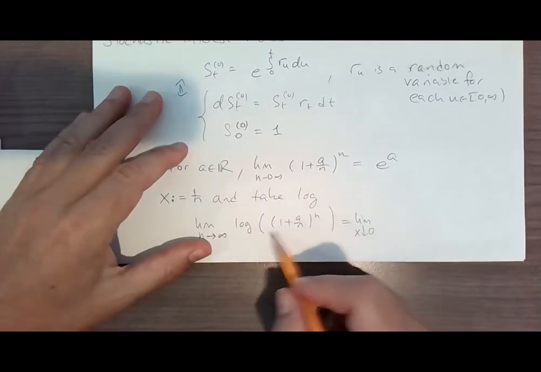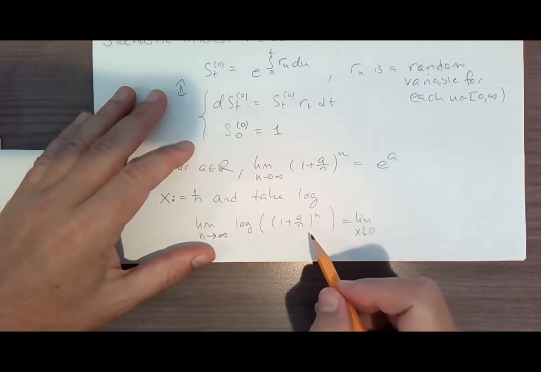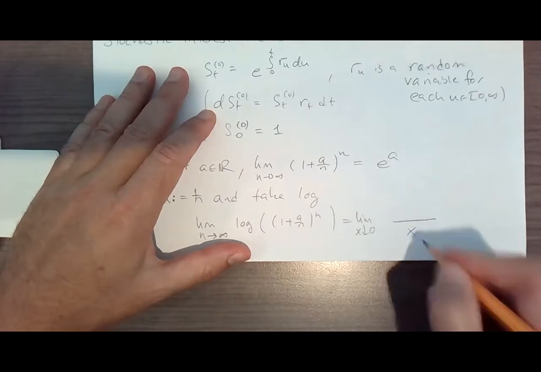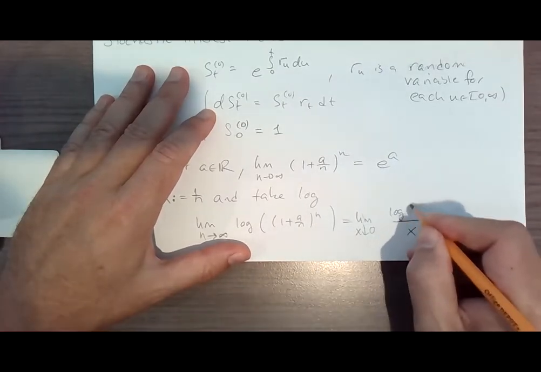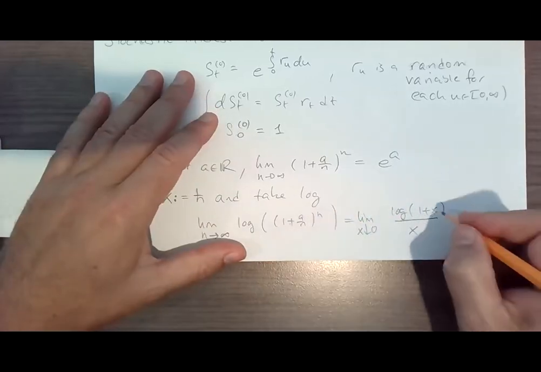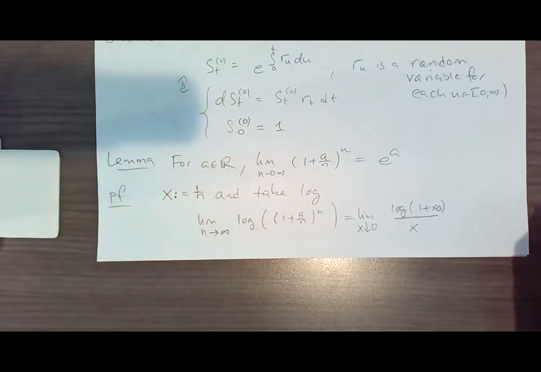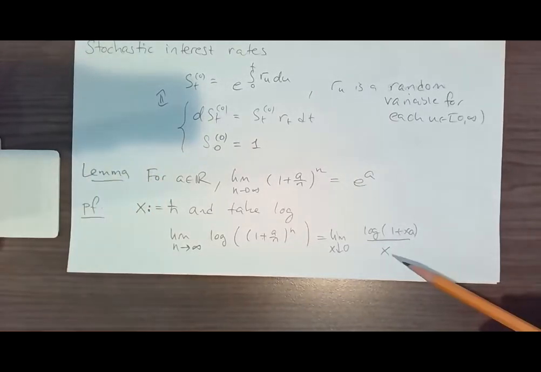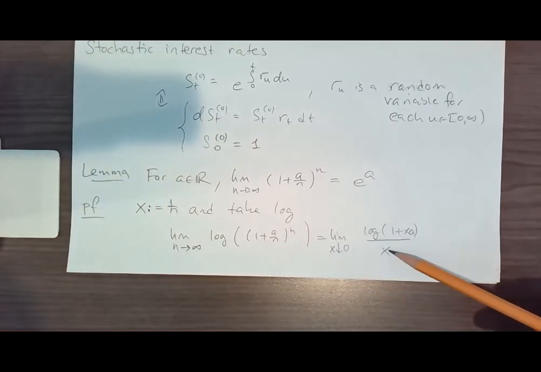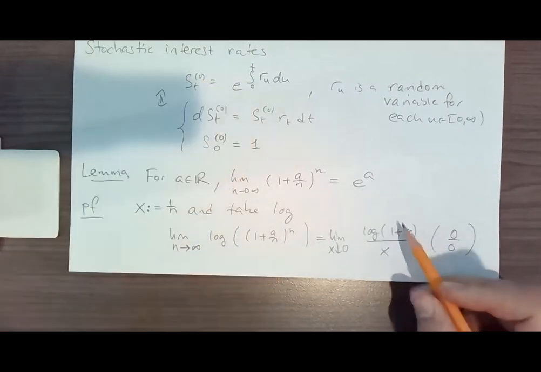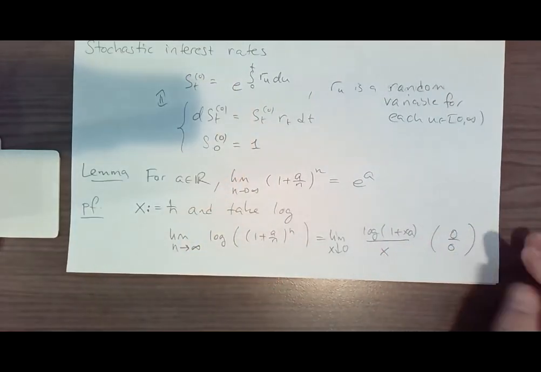And then log, there's a power here that's going to come down. I'll have x down here, and then I'll have log of 1 plus xa here. And now I'm sending x to 0, so I have a 0 here. This is one of these 0 over 0 situations, right? I'll have log of 1 is 0, so this allows me to use L'Hopital.